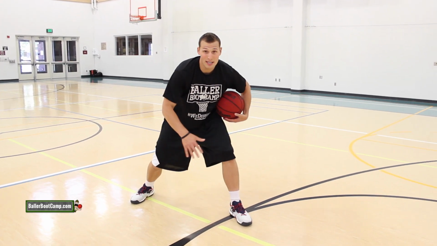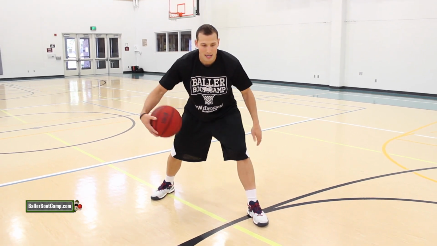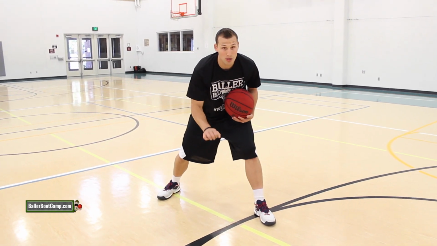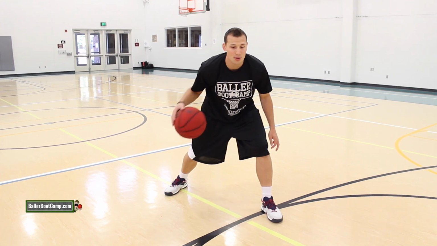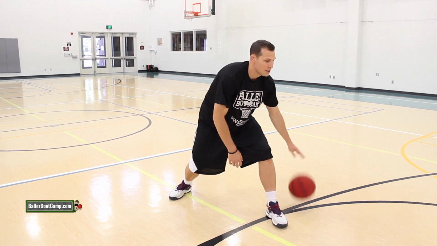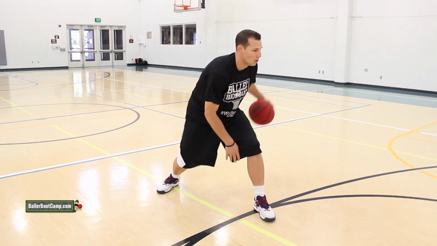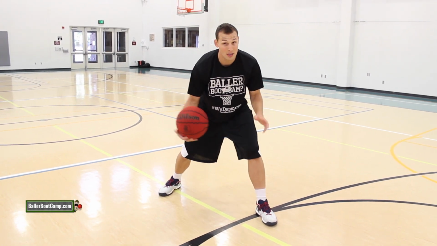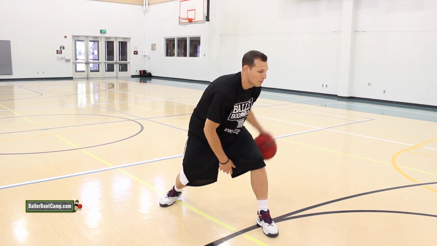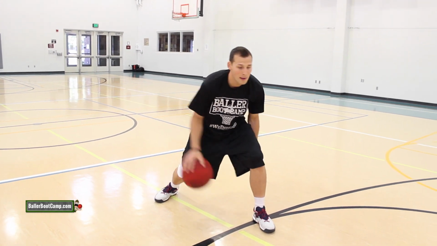Now, this is where it gets tricky, and if the player can't, or if you can't do this, then you're gonna do a few dribbles in between. It's gonna be 1, 2, 3, boom. 1, 2, 3, boom. And then you can work down to 1, 2, boom. 1, 2, boom. Then you can work to 1, boom, boom, boom, boom, and then eventually you're here, hopefully.